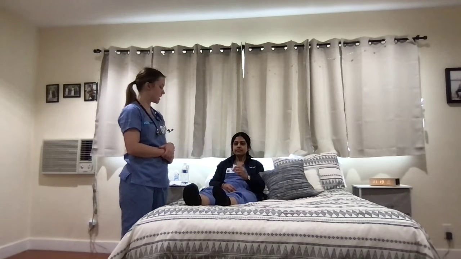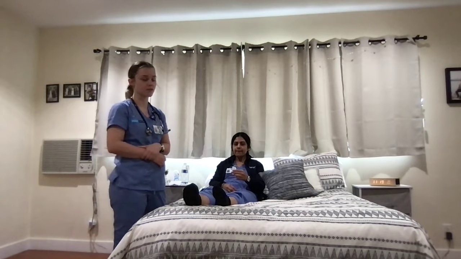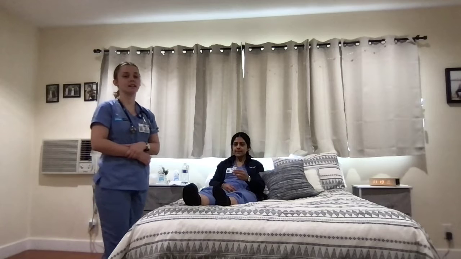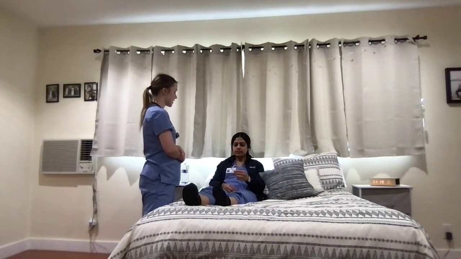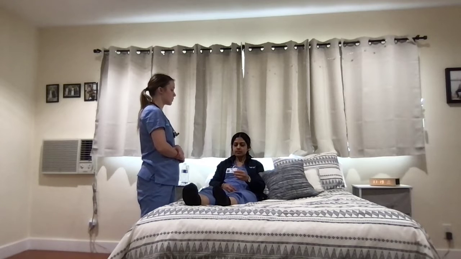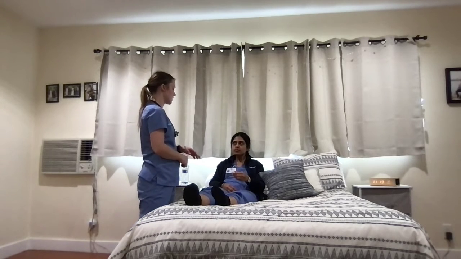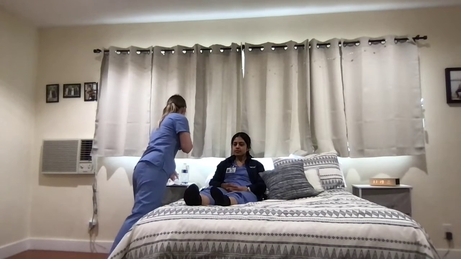Okay, as the patient is return demonstrating, I'm going to observe to make sure that they are using it properly, they're reaching the specific volume given, and that they're able to do the frequency. So you're going to do this 10 times every hour in this post-op period. Do you have any questions? Okay, you can take that. We're done with this one.